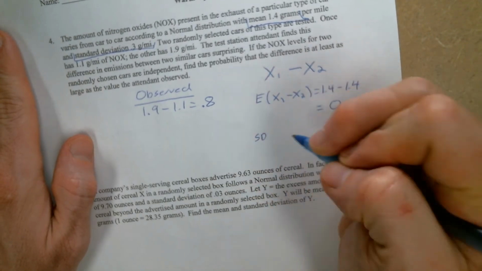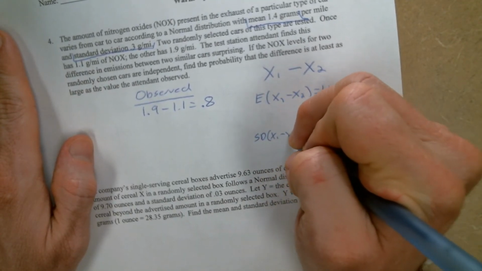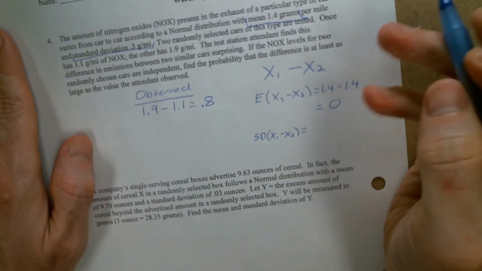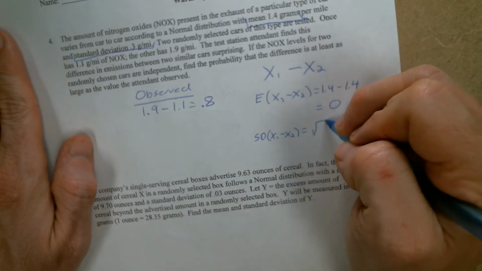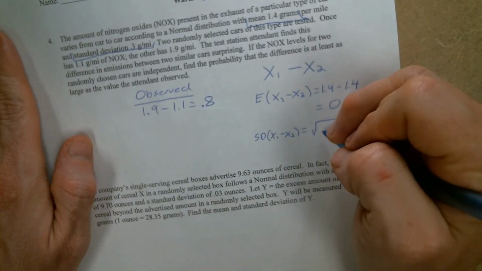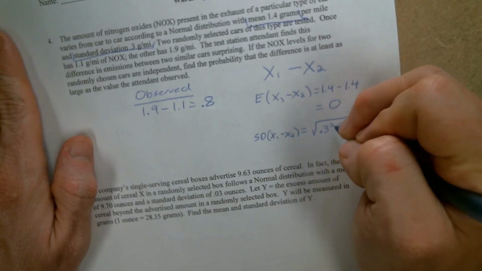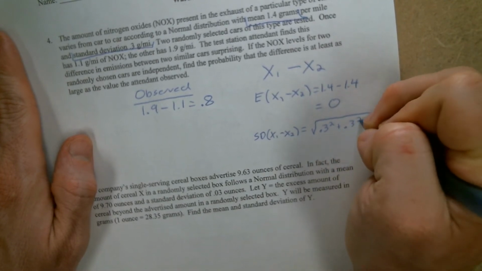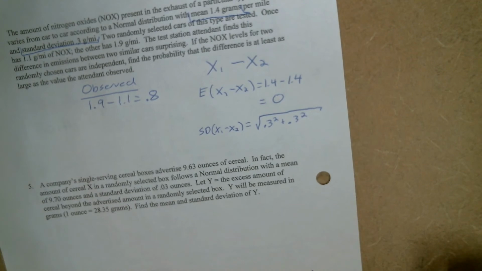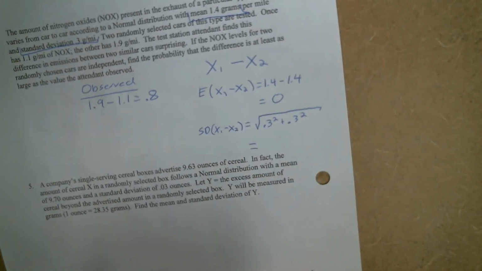Now, the standard deviation of x1 minus x2, remember, even though we're subtracting, we still add the variances. So it's going to be 0.3 squared plus 0.3 squared, and then we're going to take the square root to get it back into a standard deviation.